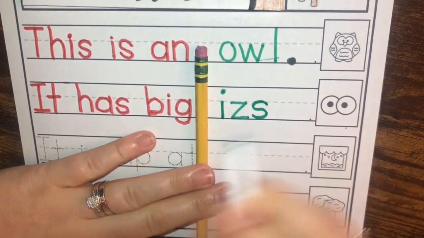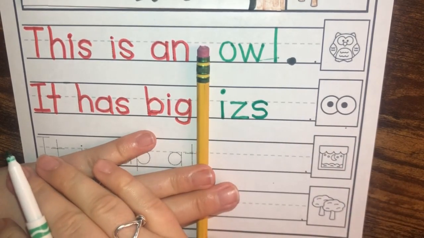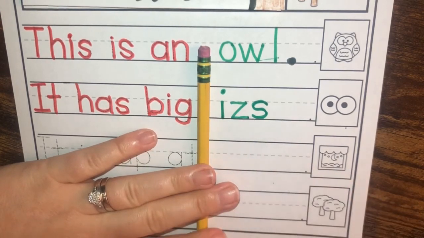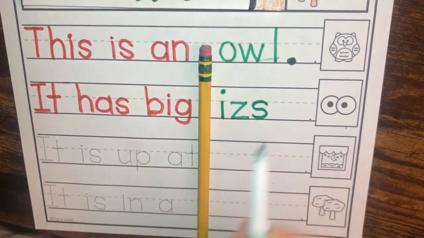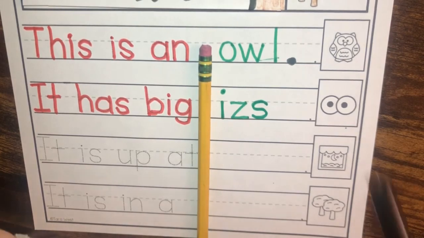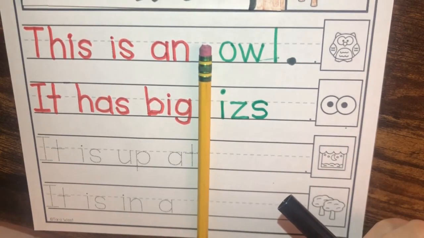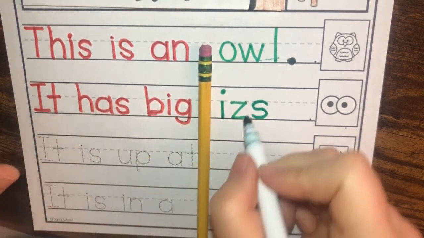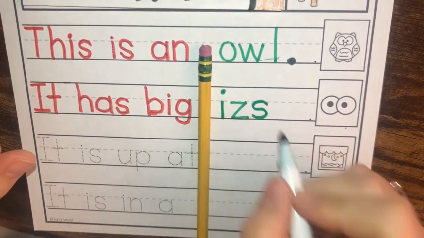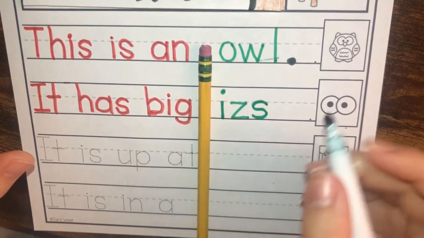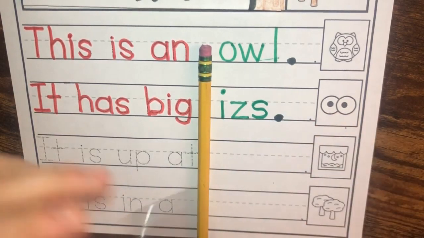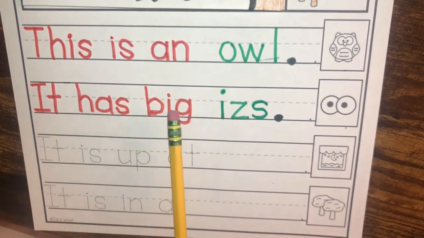Now, is that the real spelling of eyes? No, it's not. But are we using our kindergarten sounds? Absolutely. That is how we're going to write the word eyes. That is not the correct way of writing the word, but there are so many rules in the English language that we use our kindergarten sounds until you learn enough words and enough vocabulary to spell everything the right way. Okay? It has big eyes. Now, if you know how to spell the word eyes, are you going to use your sounds or just spell it the right way? Spell it the right way. Very good. Period punch. Don't forget those period punches. All right. It has big eyes.